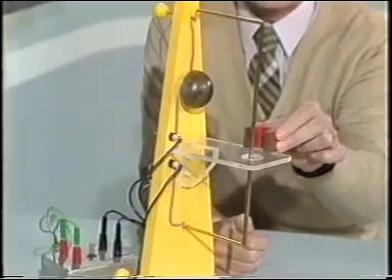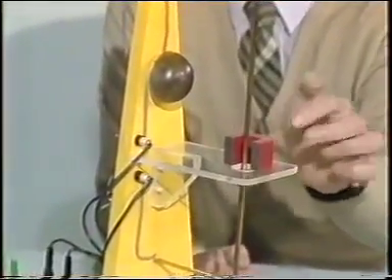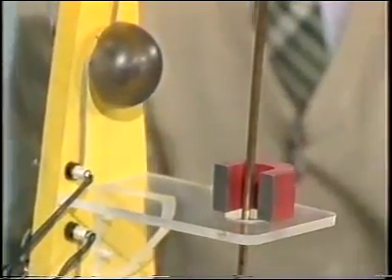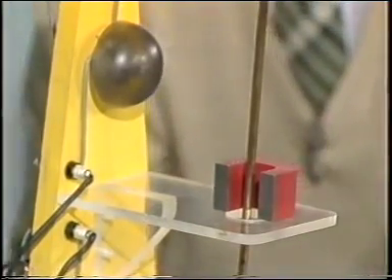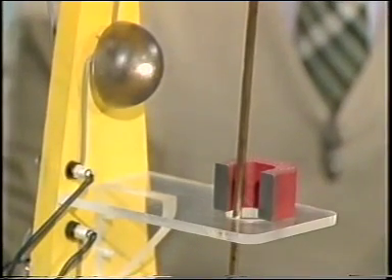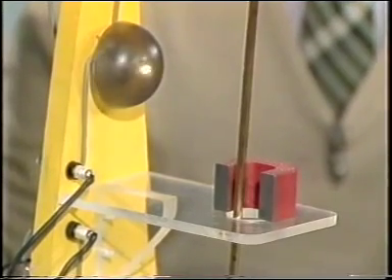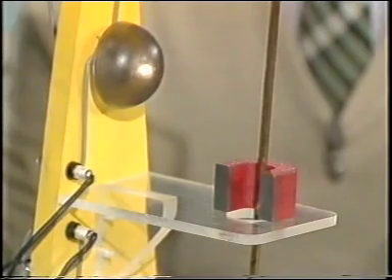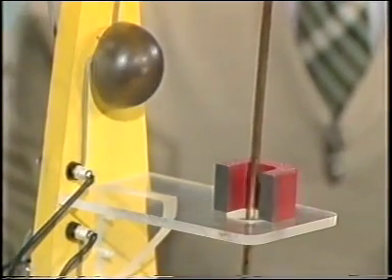But if I put a magnetic field around the conductor, so that now the magnetic field is from north to south pole of the magnet, the conductor is going to move either up or down. Let's see what happens to the conductor. I switch the current on, and the conductor is moved away from the magnet. If I reverse the current, the force on the conductor is in the opposite direction. I can move it backwards and forwards by just reversing the current.